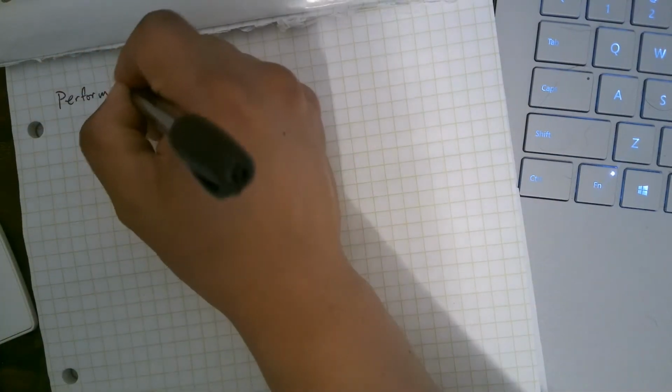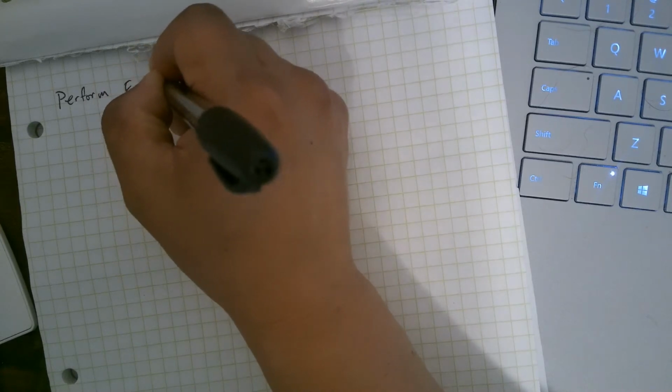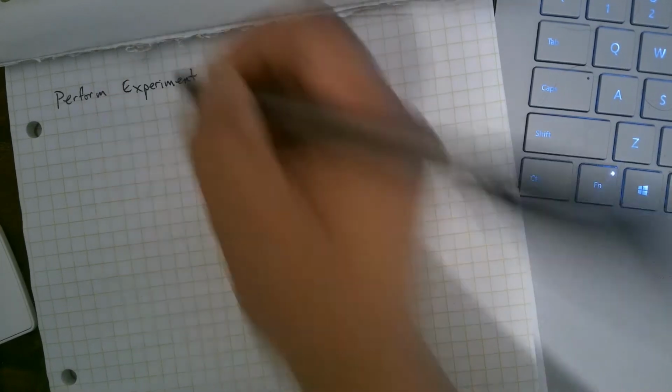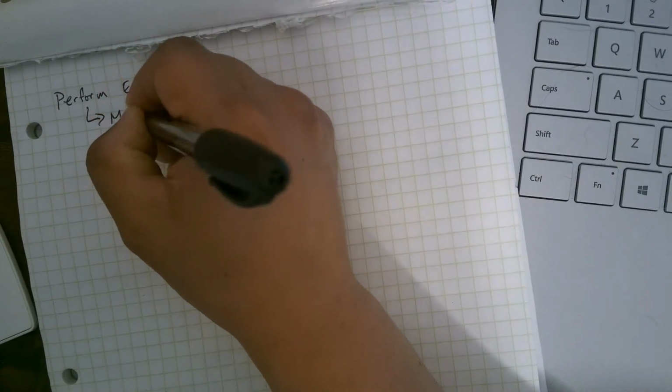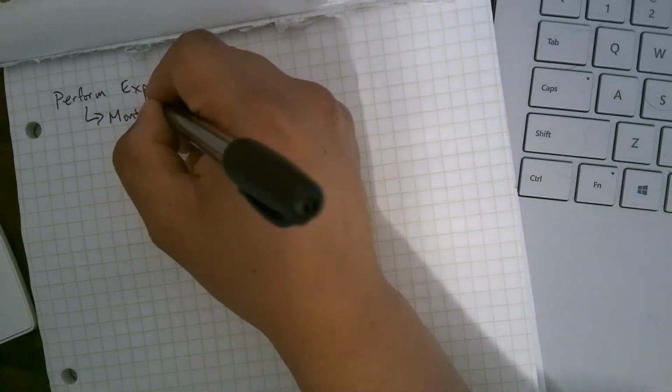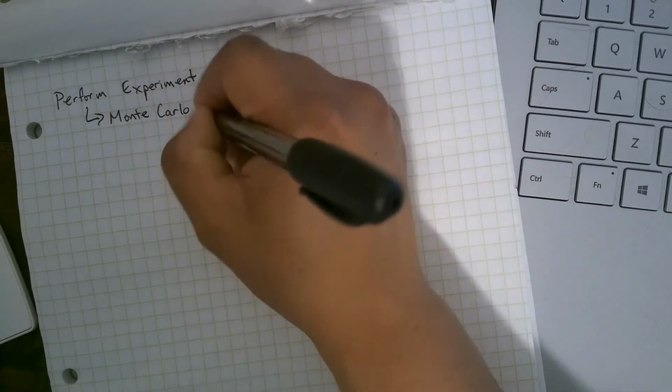All right, so there are two ways to figure out this needle problem. First is to actually perform the experiment, meaning you're just going to take a needle, drop it on the paper, and keep track of whether the needle intersects the line or not. You do this many, many times, and you have a good sense of what the probability is. You just take the successful trials over the total trials. We call this a Monte Carlo process.